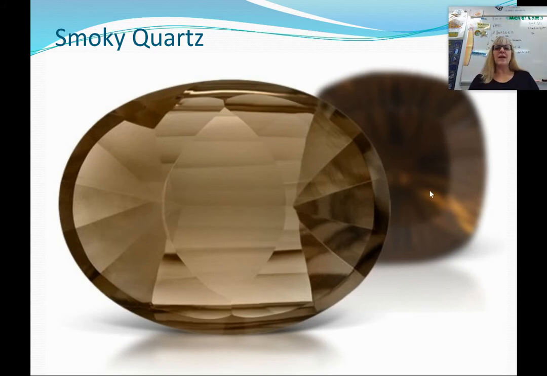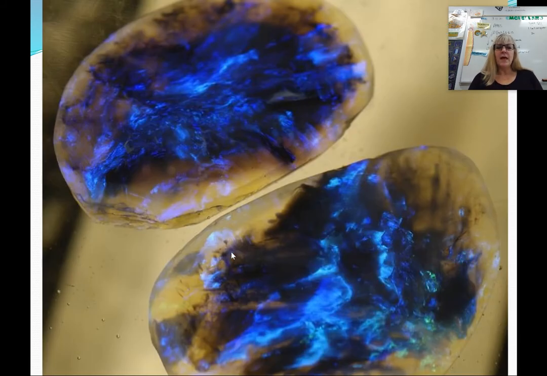And so there's a lot of that happening out there, but this is a beautiful smoky quartz. I'll show you a bunch in a minute. This is another opal. This might be our last opal. This is called Lightning Ridge, the Lightning Ridge opal.